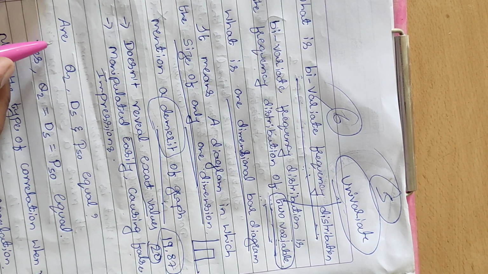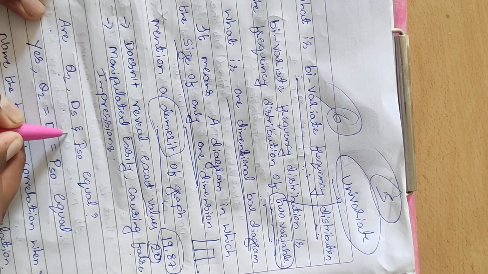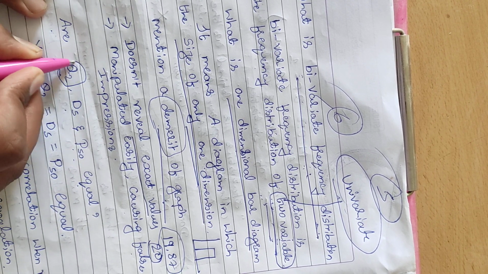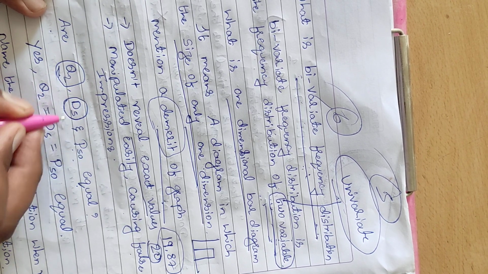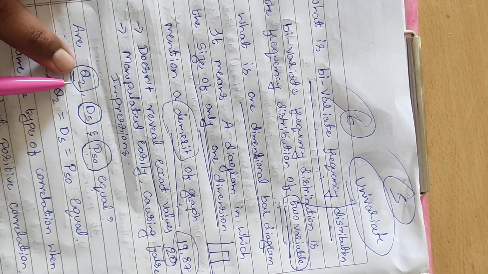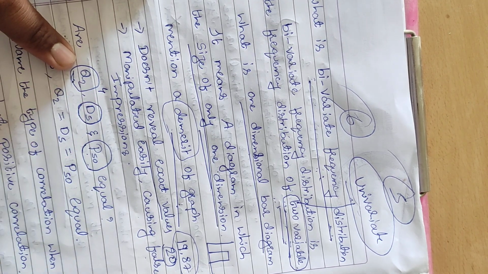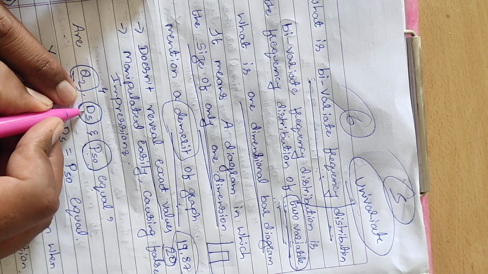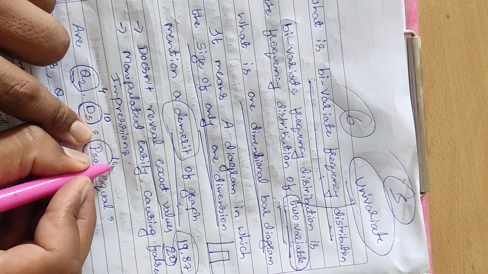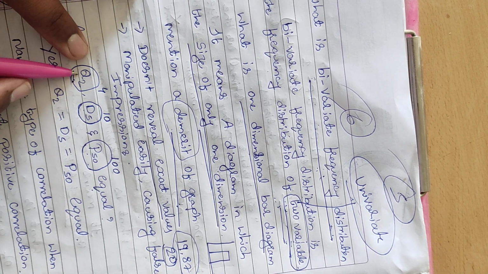The next question is, are Q2, D5 and P50 equal? Q means quartiles, D means deciles, P means percentiles, and they are asking whether they are equal. Quartile means the overall data is divided into 4 parts. Decile means the data is divided into 10 parts. Percentile means the data is divided into 100 parts. I think all of you know that. So they have given 2.